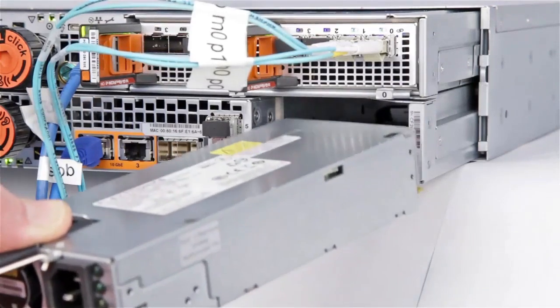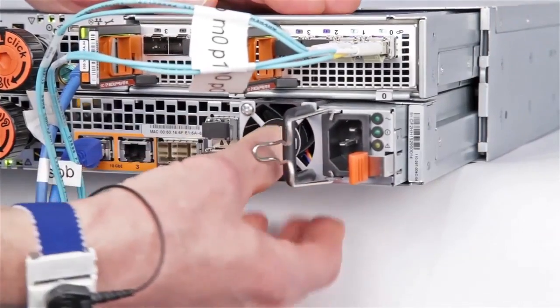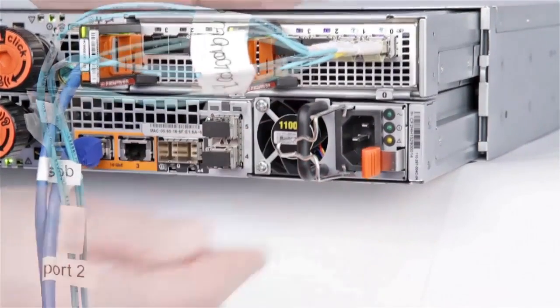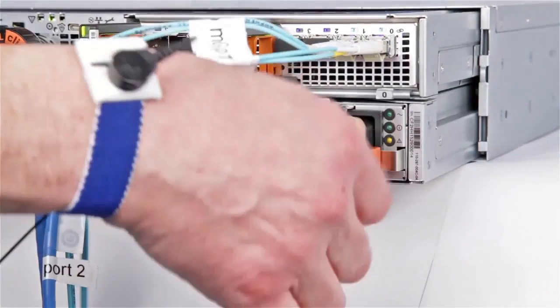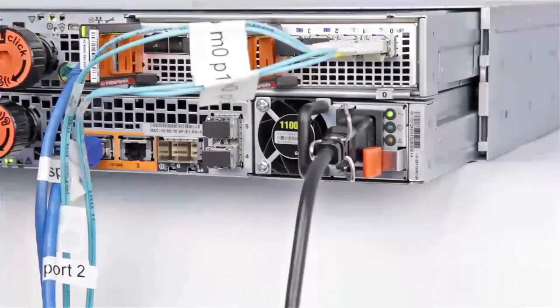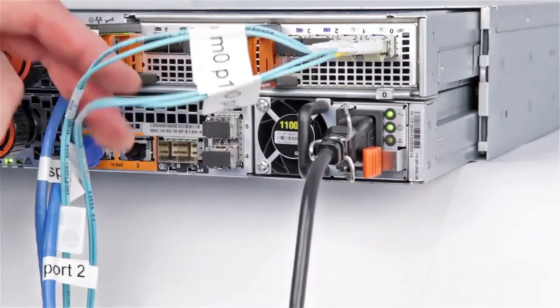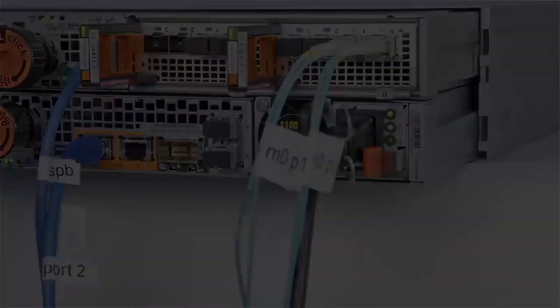Holding the replacement power supply with the power cord connector on the right, align it with the slot in the SP assembly. Push the power supply into the SP until it clicks into place. Connect the AC power cord to the power supply and secure the cord with the retention bail at the connector. The power supply fault LED turns off after about 2 seconds.